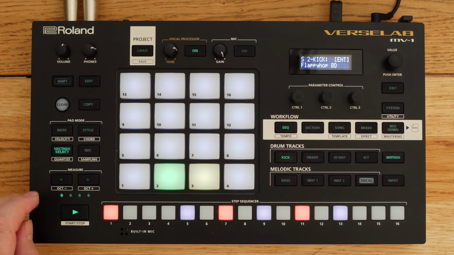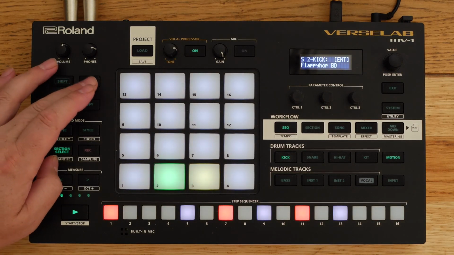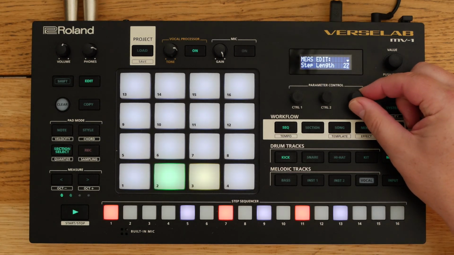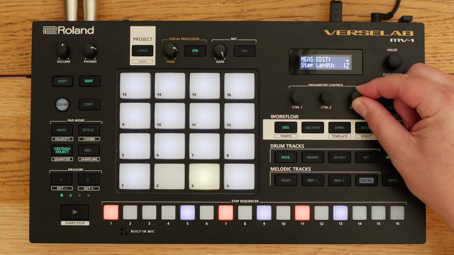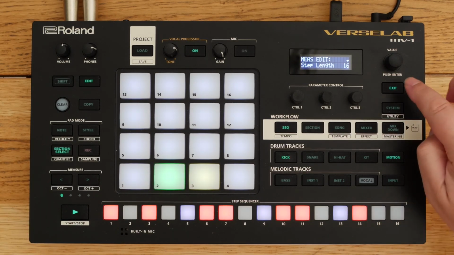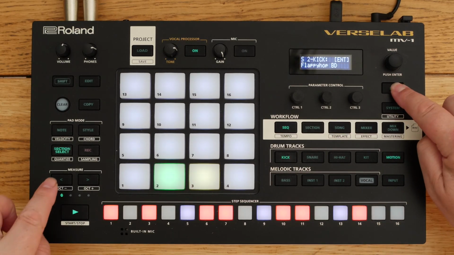Let's just change the actual length of that, shall we? Edit the measure. What have we got? 64. Let's turn that down to 16, just so it's really obvious what we're doing here. There we go. It's quite nice actually, but let's undo it. It's dead simple, this. Exit and back.